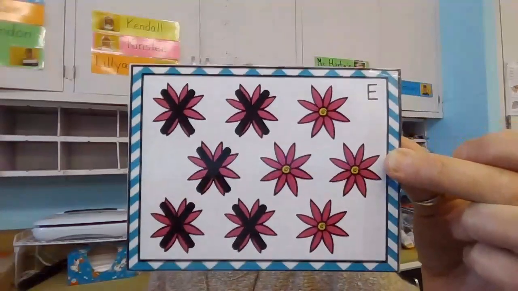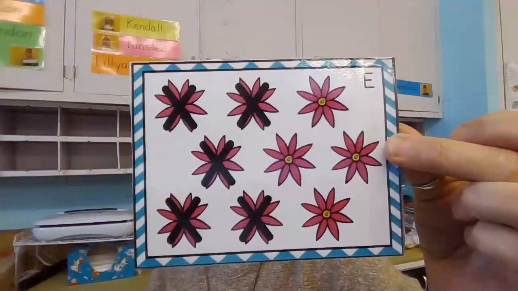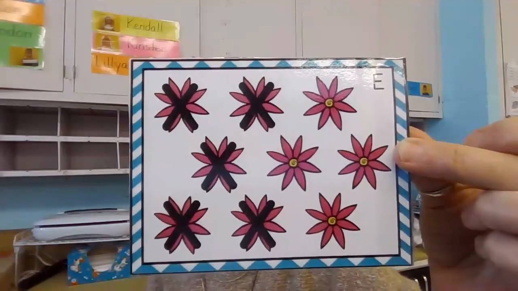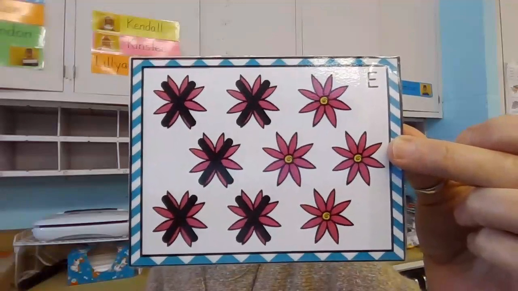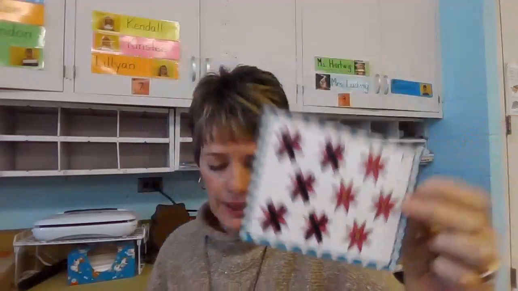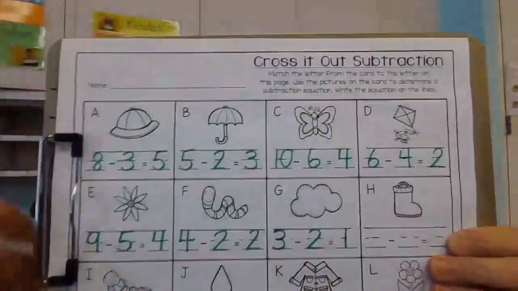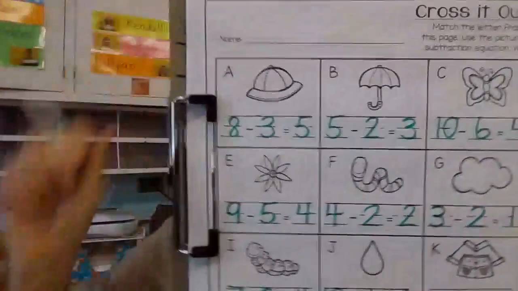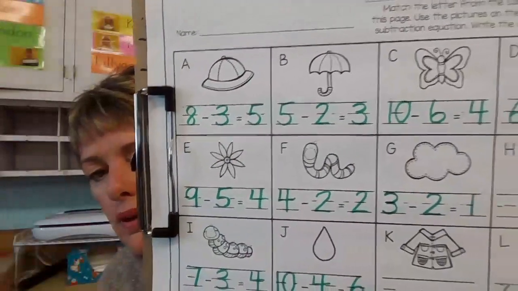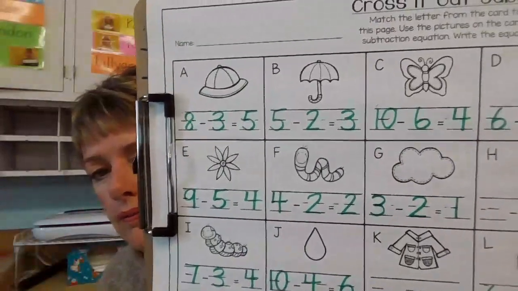How many flowers are left without X's on them? Count that and put that on your paper. All right, let's look at letter E. See what you got. Do you have 9 take away 5 equals 4?